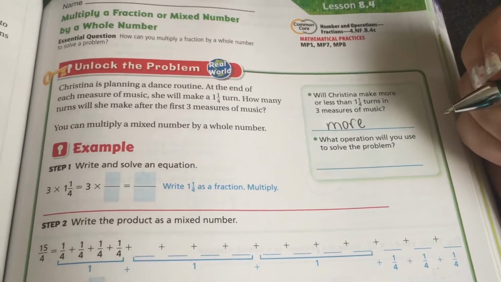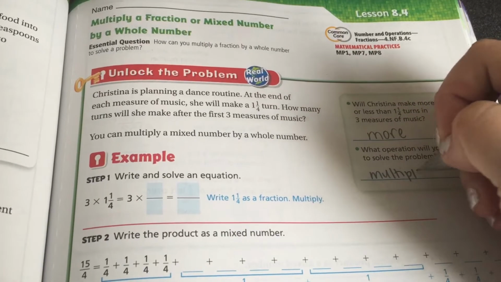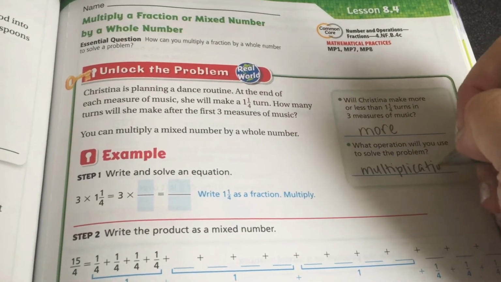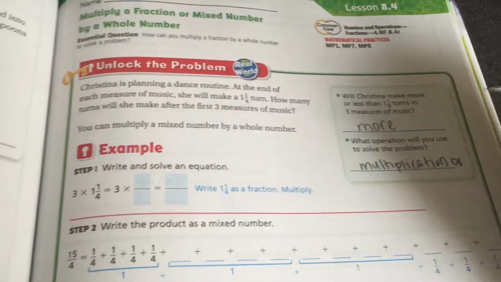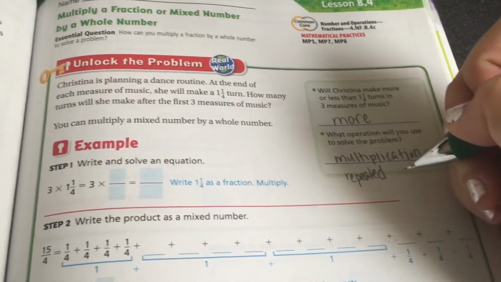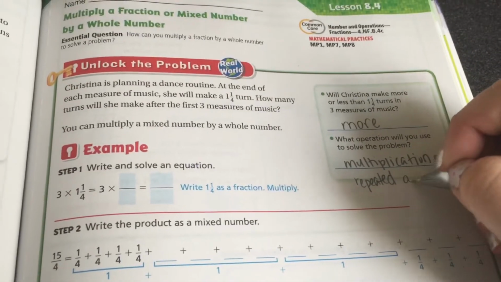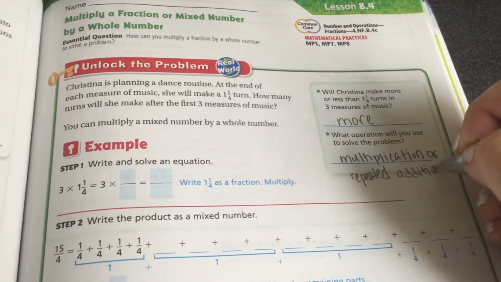What operation will you use to solve the problem? We were going to use multiplication, or repeated addition. That would be fine too. But today you're going to see more of a connection of how repeated addition and multiplication work together with fractions.